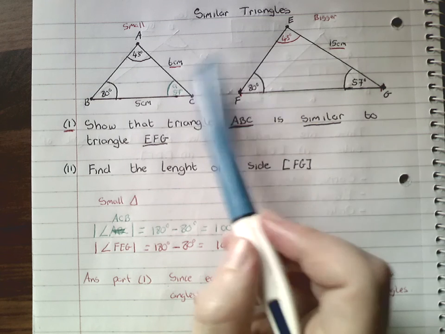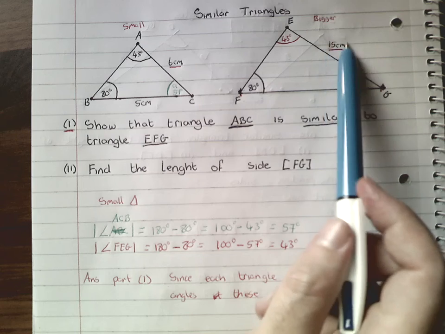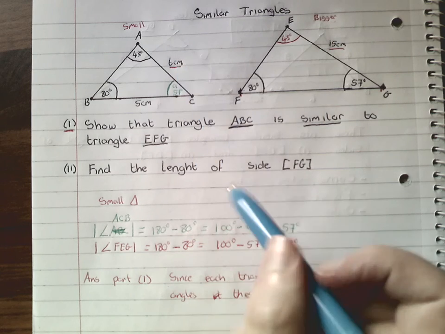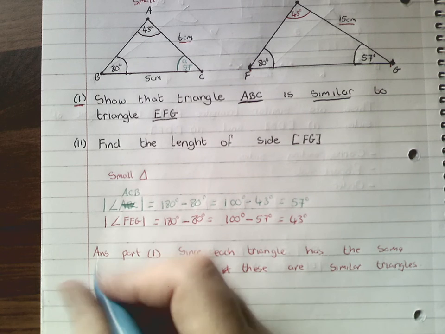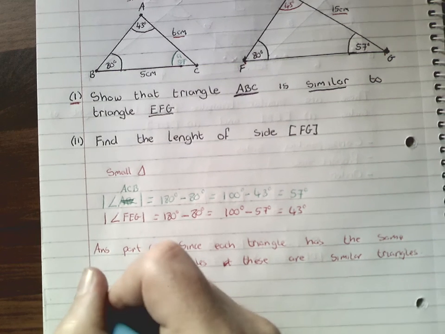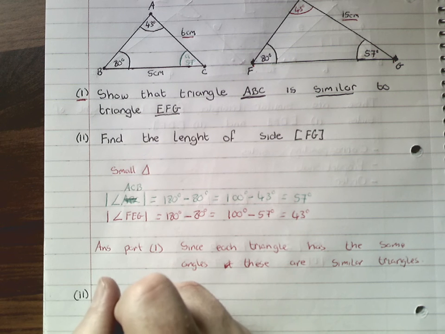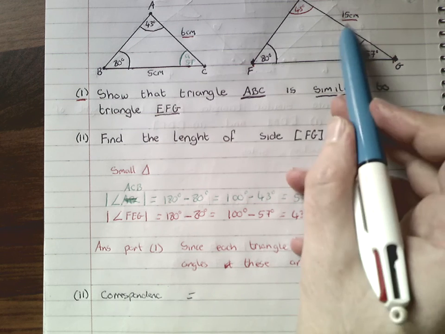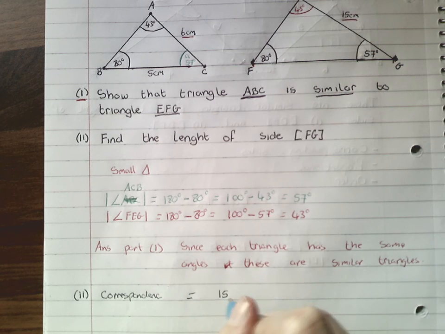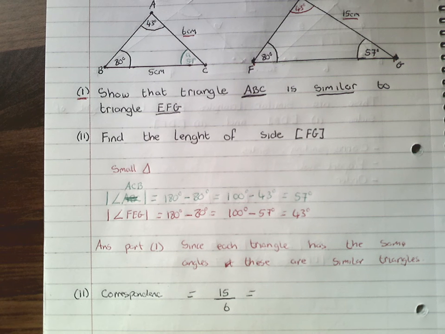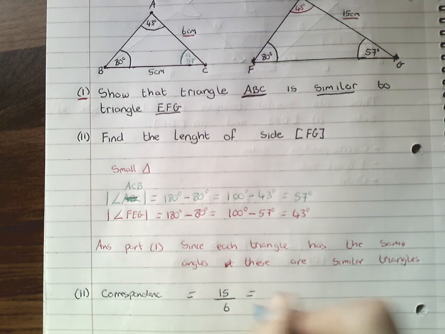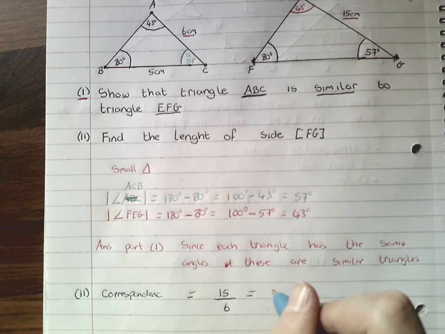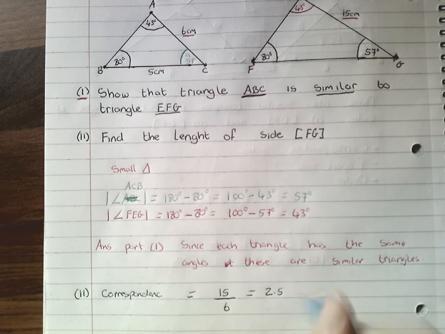In order to find out how much bigger, we can divide this side by this side, and that will give us the correspondence. So this is part 2 of the question. We want to work out the correspondence, which is going to be equal to 15 divided by 6. So 6 divides into 15 2.5 times.